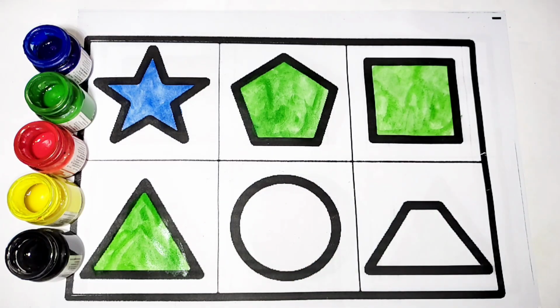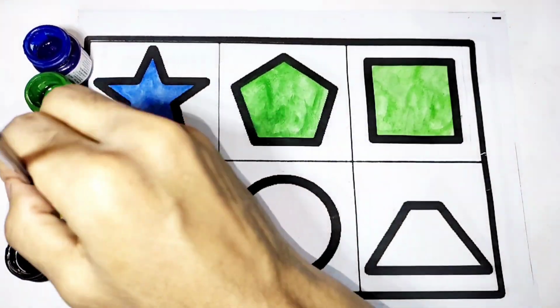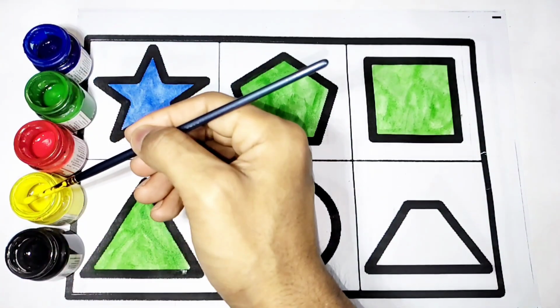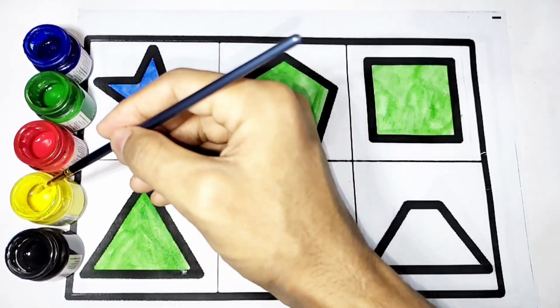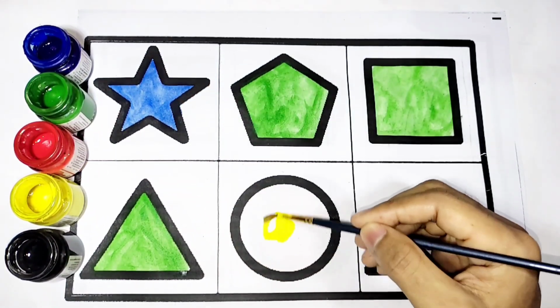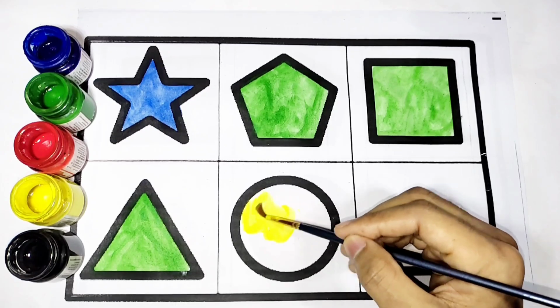The next one is circle. Now we are mixing and using the color of yellow and coloring circle. The shape of circle.